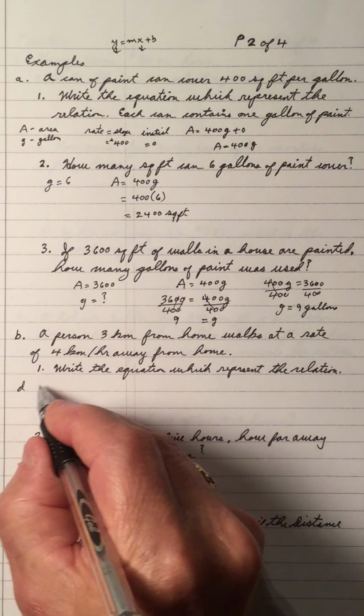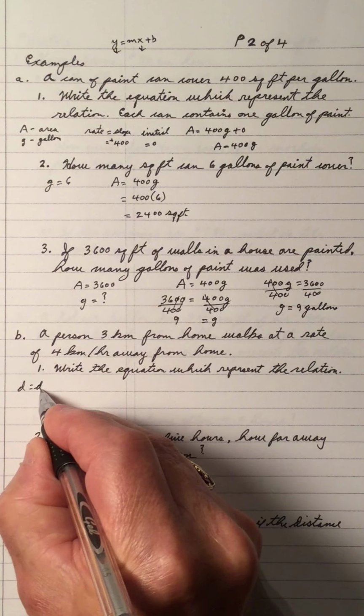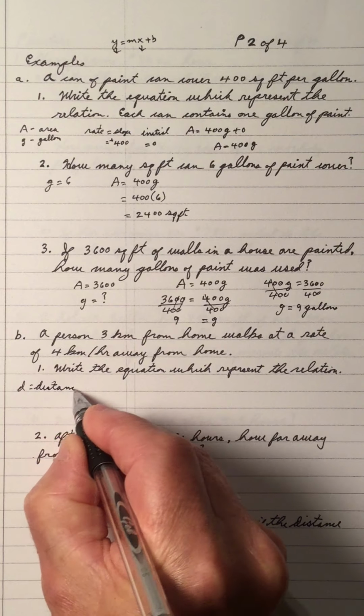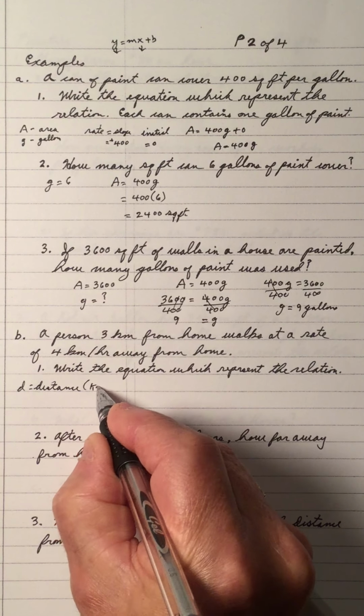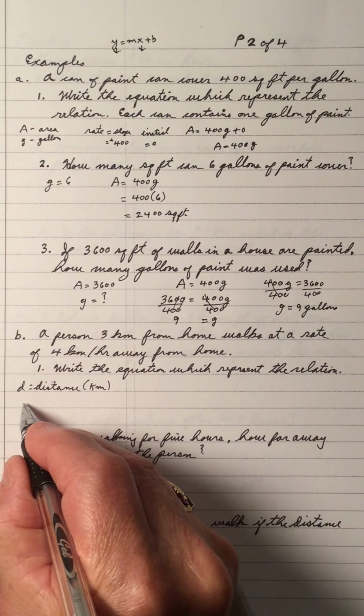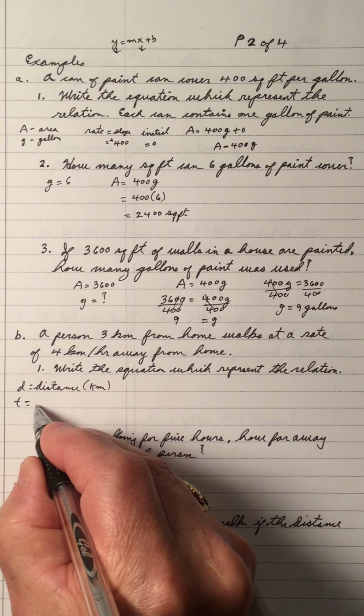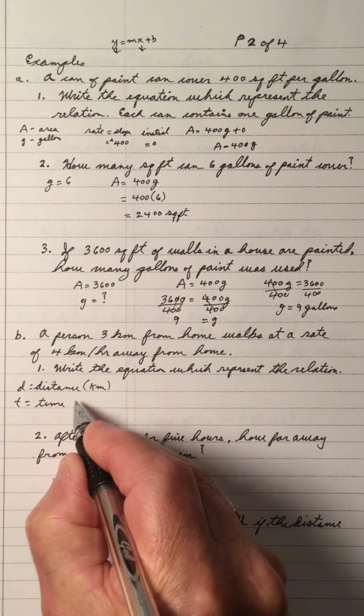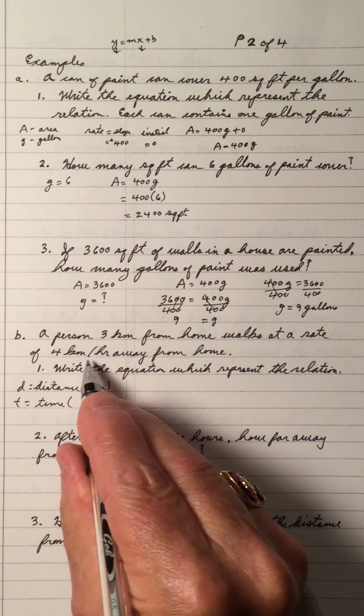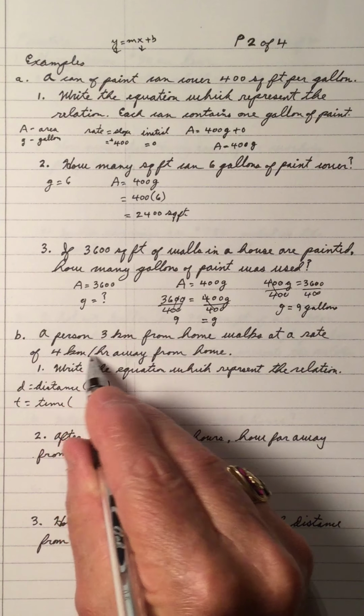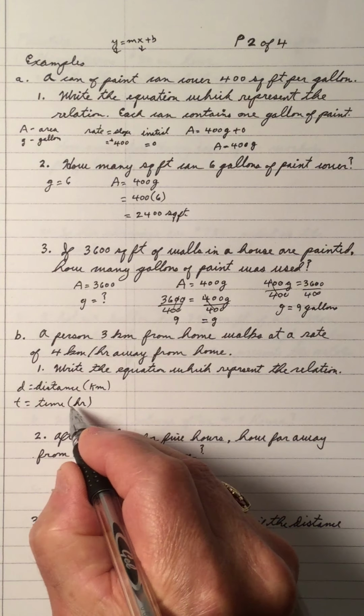You're talking about kilometers. So D is distance, and the distance is in kilometers. Just keep track. And we have a time that we're walking. So T is time. And the time is in hours, because it's kilometers per hour.